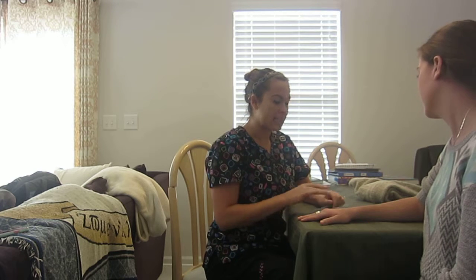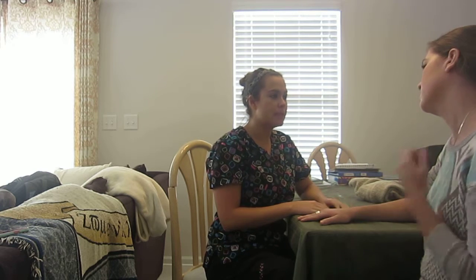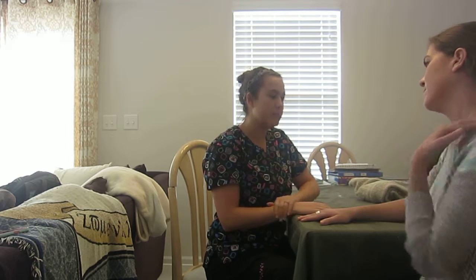So your wrist is doing great. So next time in the clinic, we will use these measurements and work on some treatment.